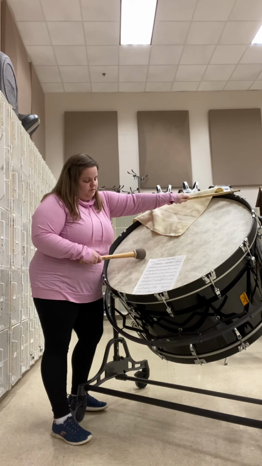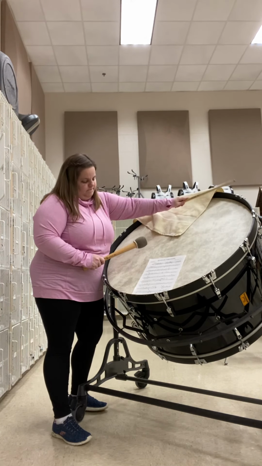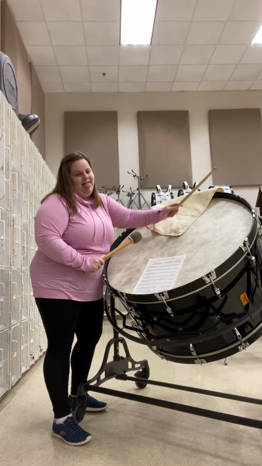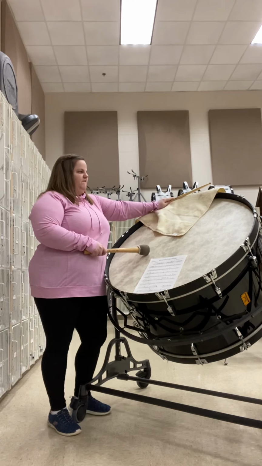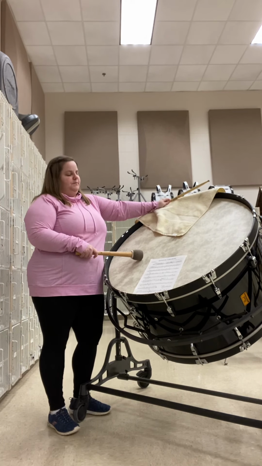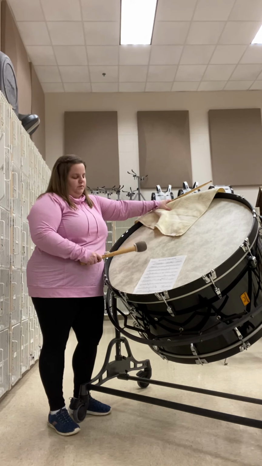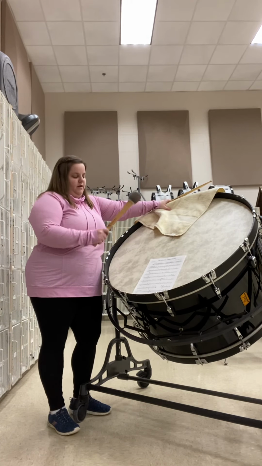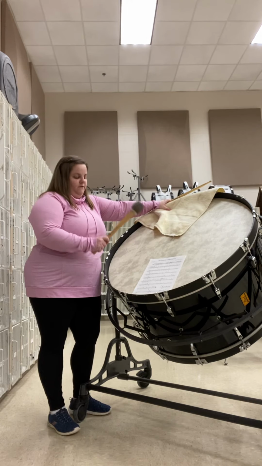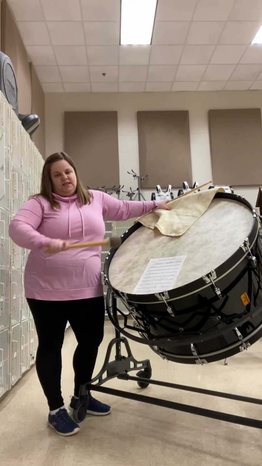7, 1, 2, ready, and. Don't get lost, and I got lost. I'm going to adjust the bass drum because I'm confusing myself. 1, 2, measure 7. 1, 2, 3, 4. 1, 2, 3, 4. 1, 2, measure 14, that's the end of it.